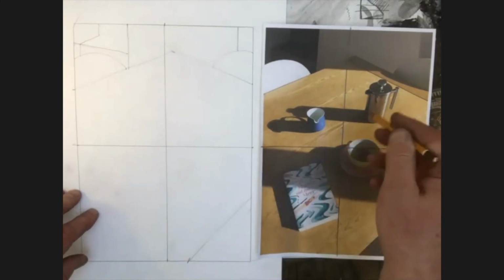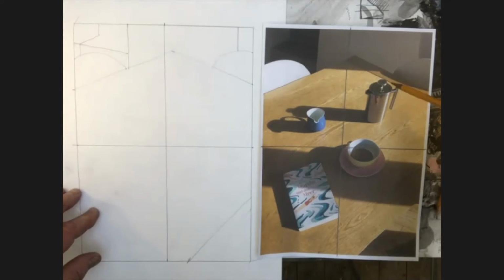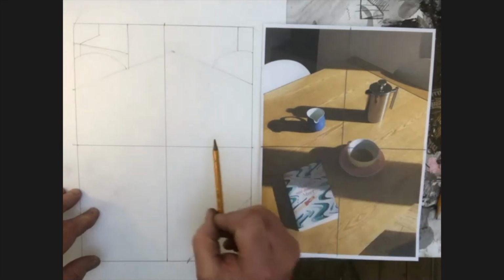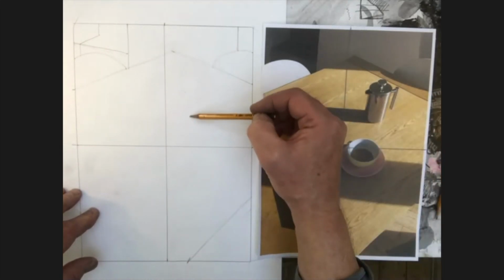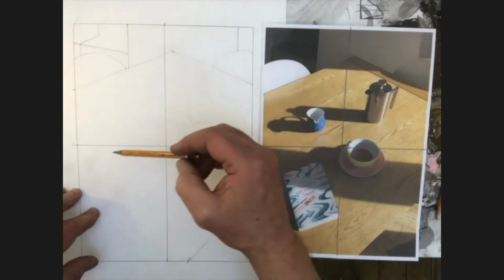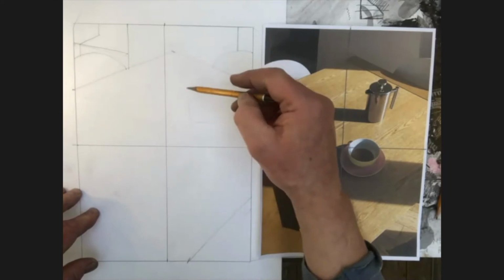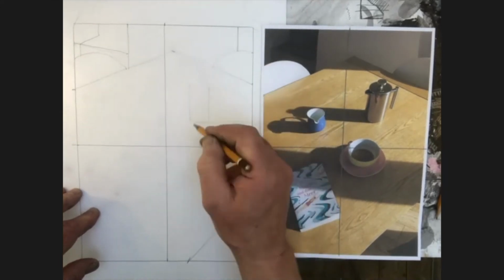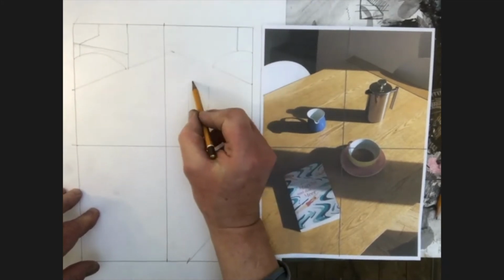Then the shapes, the internal shapes. So you've got this coffee pot thing here. How do we work that out? Look at the relationship of that to the bottom, to this line here, that segment. Bottom of it's about there. It's about that far in, and it goes up to. So you've got that sort of shape.